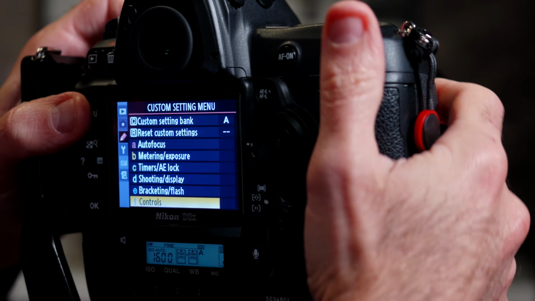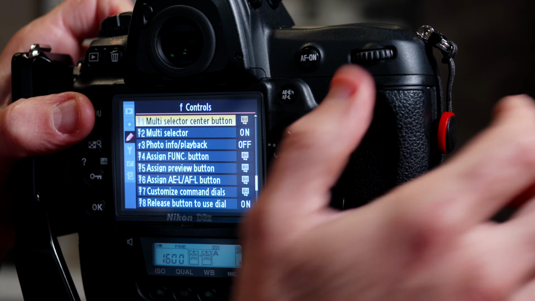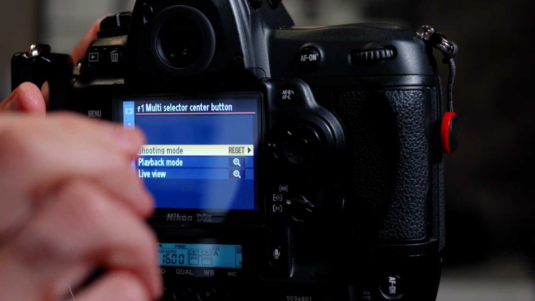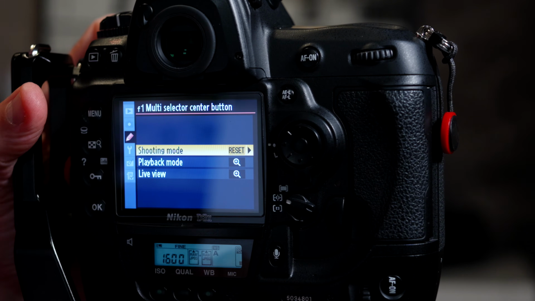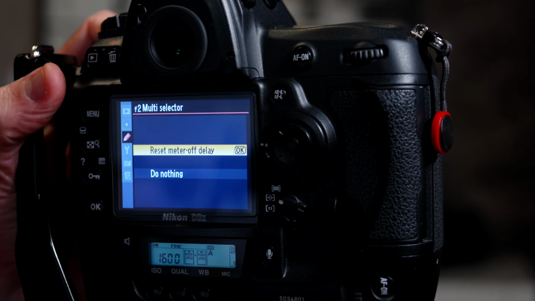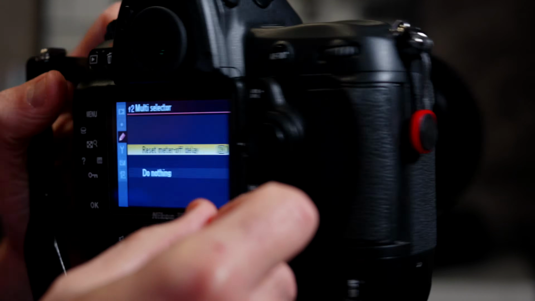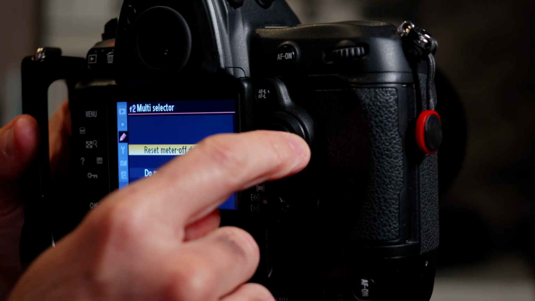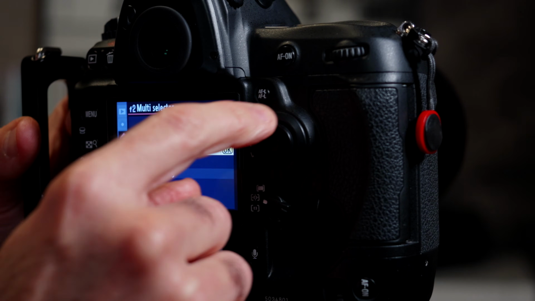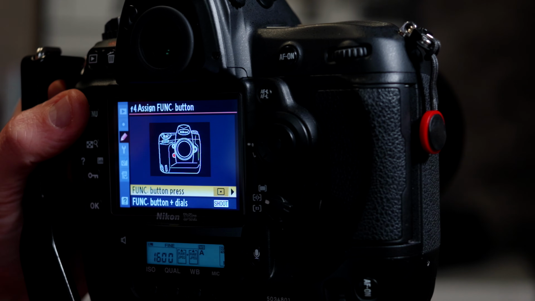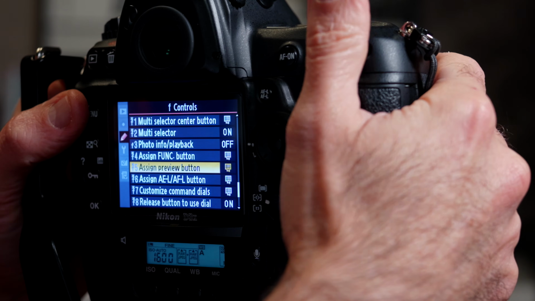Next thing I like to do is here in the multi-selector center button. When I press it, it will position the point of autofocus in the center of the viewfinder. Next is multi-selector. When I move the multi-selector, it will wake up the camera and the meter of the camera. Usually it's just by half pressing the shutter here that you wake up the camera, but I also ask that when I touch the pad here, it wakes up the camera. Another one is the function button. As I said, it's spot metering and the shooting menu.